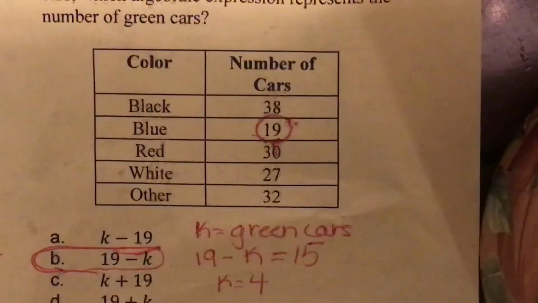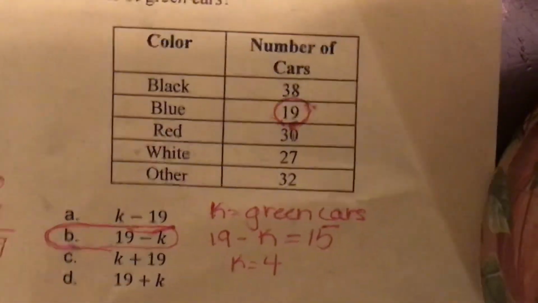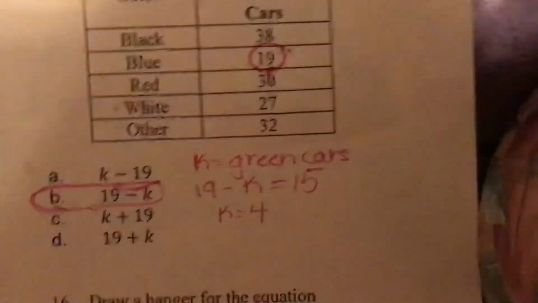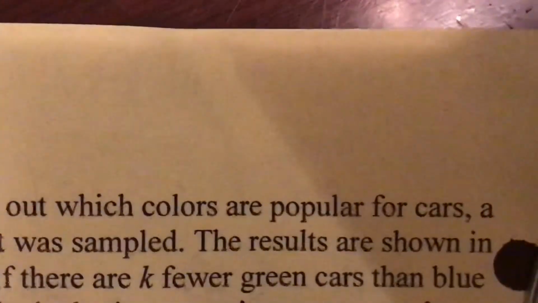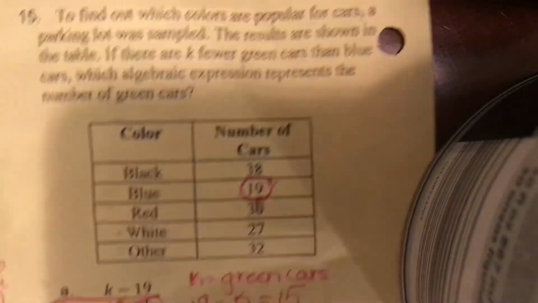So hopefully that makes sense. I feel like I didn't explain that very well. You're just trying to make sense of that word problem with the information that they give you.